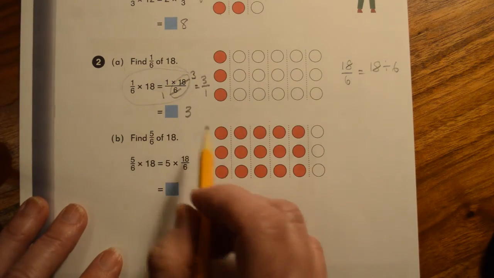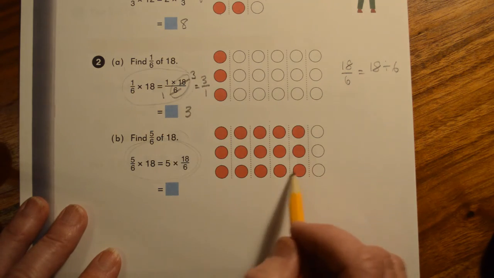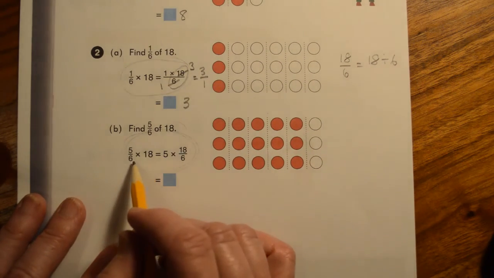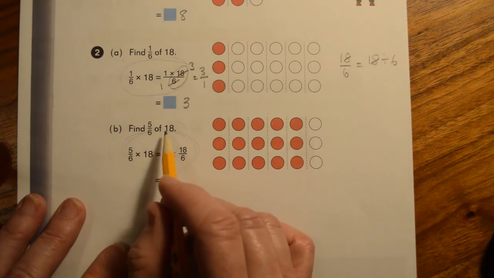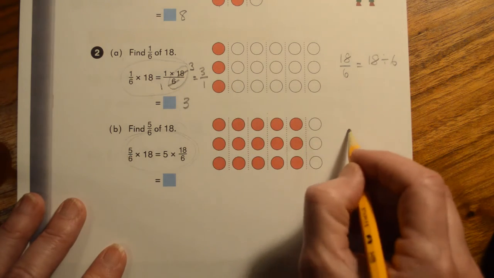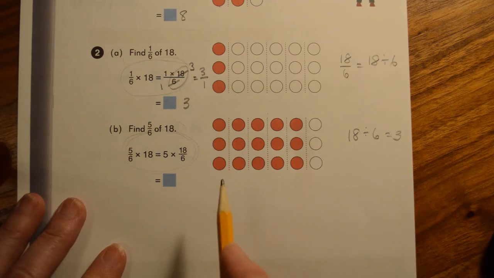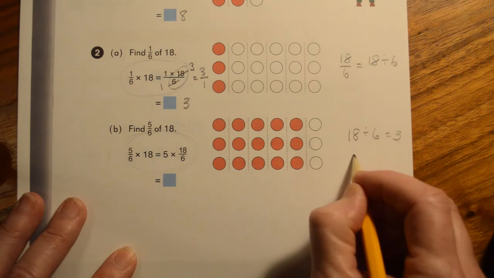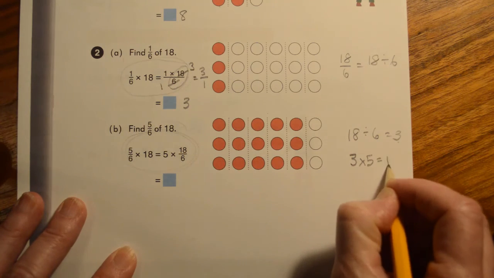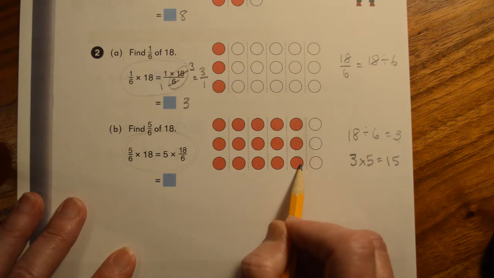All right, now again, I'm going to keep tying in these two methods together. We're eventually going to move just strictly to this one, but I want you to see why they're doing this for now. So we're going to do 5/6 of 18. Well, we already figured out what 1/6 of 18 was by taking 18 divided by 6 and getting 3. So that means that in one of the 6 equal groups, there are 3 objects. Now we get to keep 5 of them. So we're going to take the 3 that we had and multiply it by 5. And we should get 15. And we can see 3, 6, 9, 12, 15.